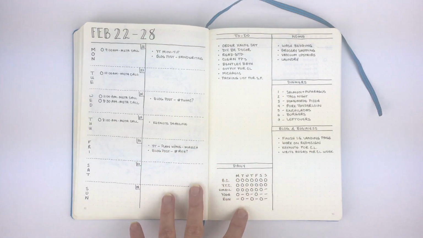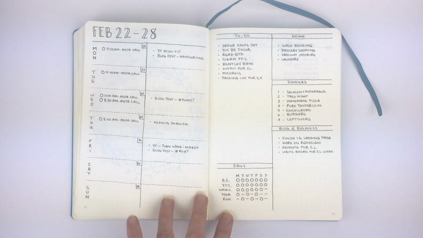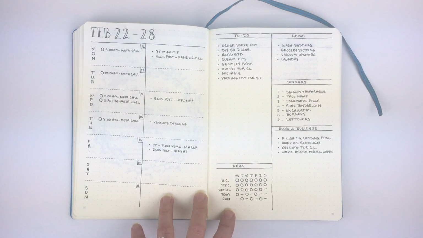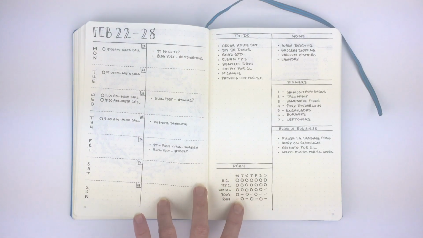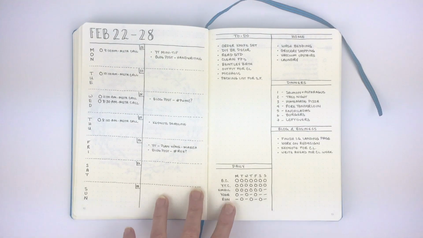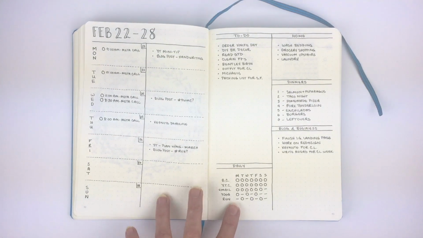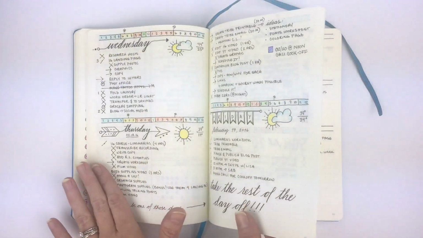So I created this weekly spread, and there's so many people out there using weekly spreads. There's so many different variations. You really can craft it and make it work for you and for what you need it to do. But I've been getting a lot of questions on this on Instagram, so I thought I would walk through what I have done with my weekly spread. And this is the second week that I'm using it.